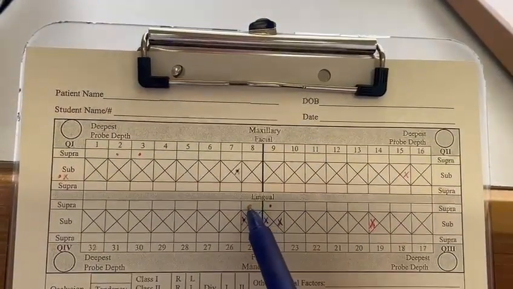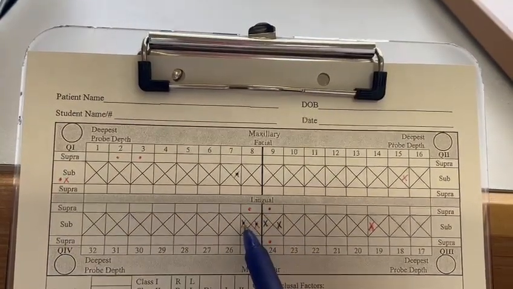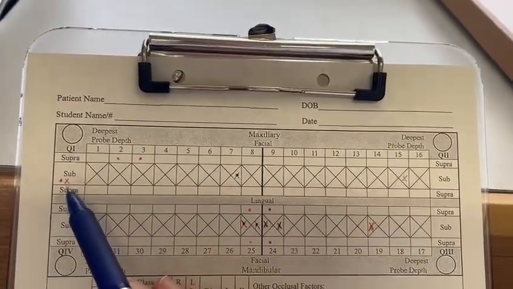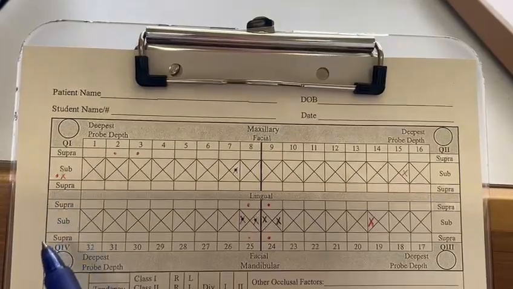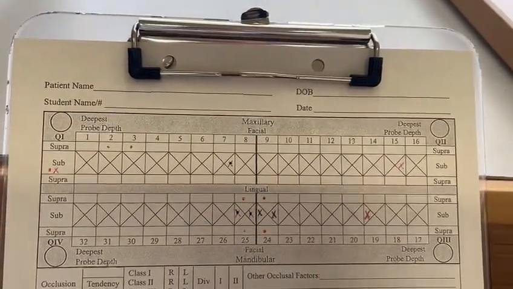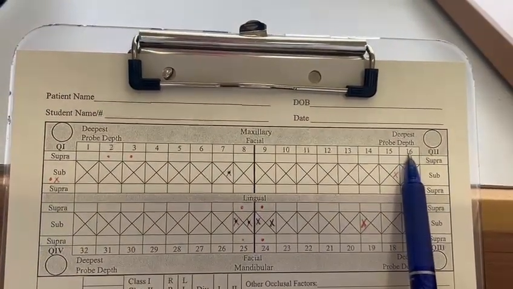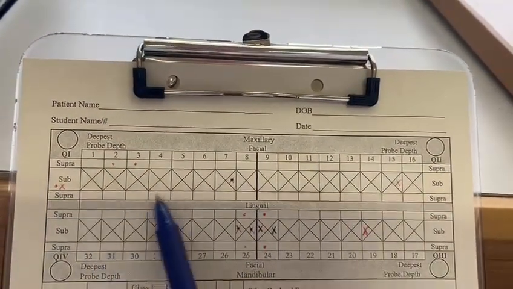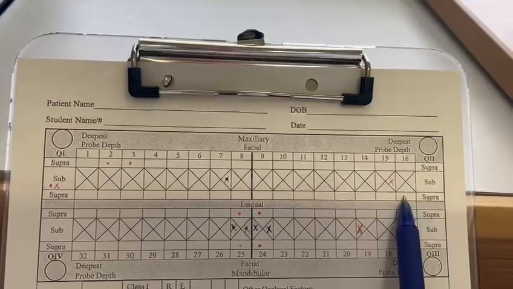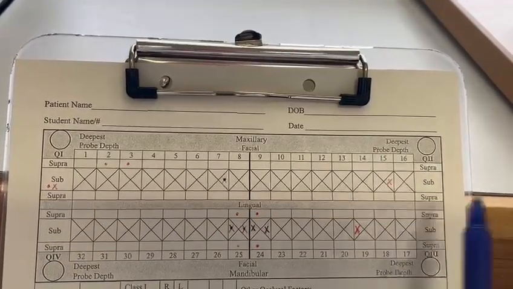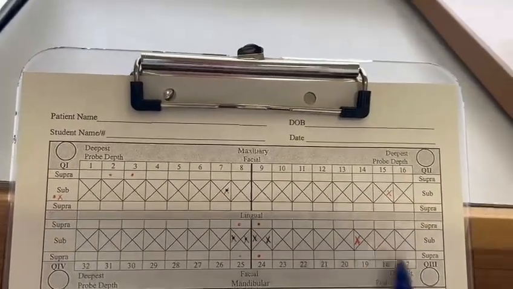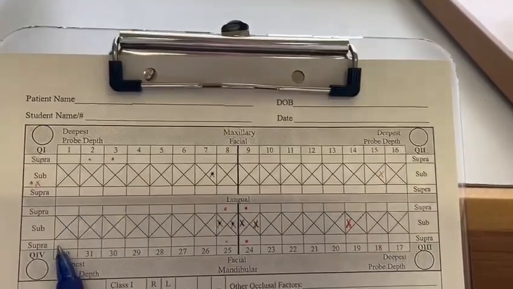Supra is always a dot, and sub is either a dot or an X. So never erase your findings. As we chart from 1 to 16, buccal. This would be 1 to 16, lingual. And then 17 to 32, lingual, and 17 to 32, buccal.